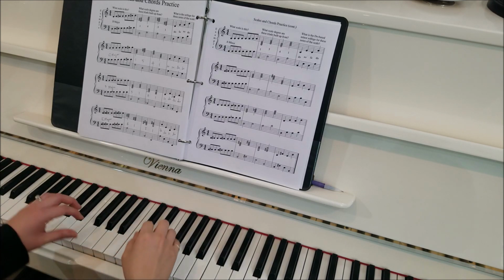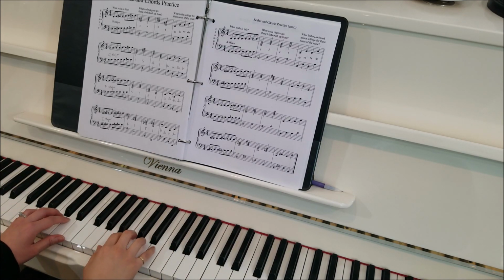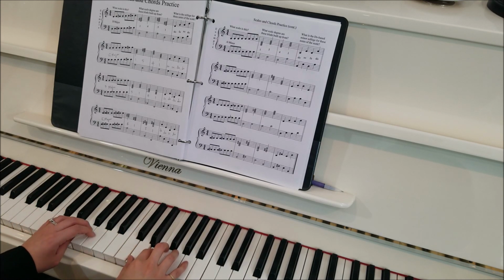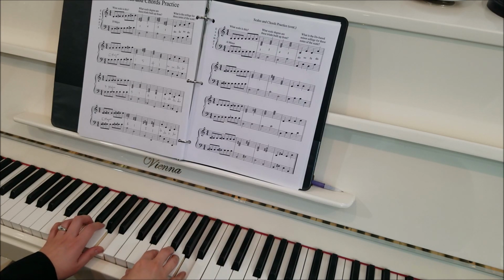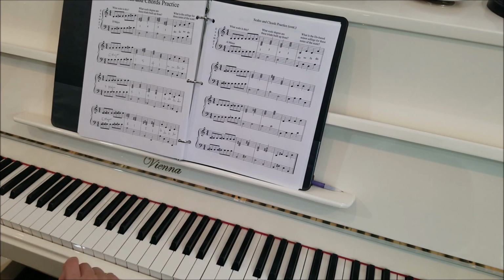Shall we try playing it? Ooh, starting down here, right? No sharps or flats. So we have A, B, C, D, E, F, G, A. All right, that is an A minor chord or scale.